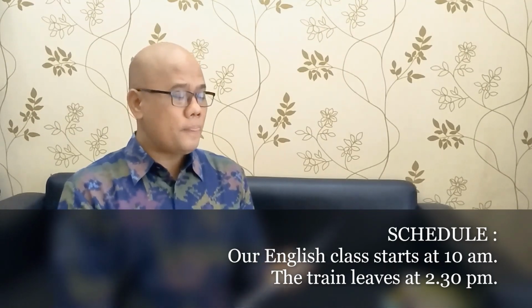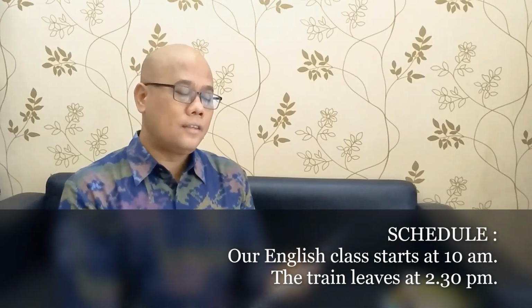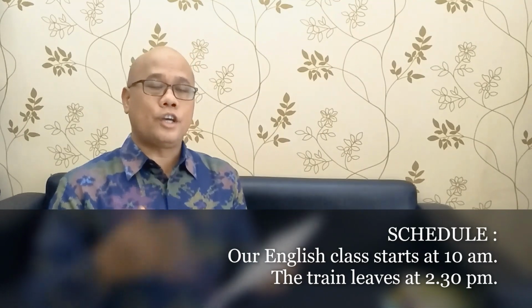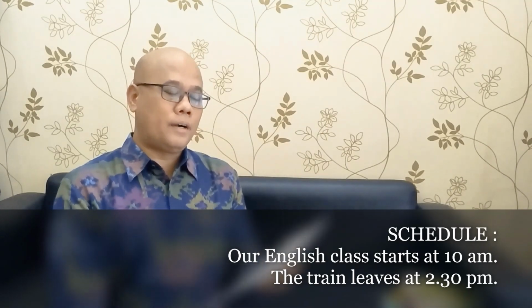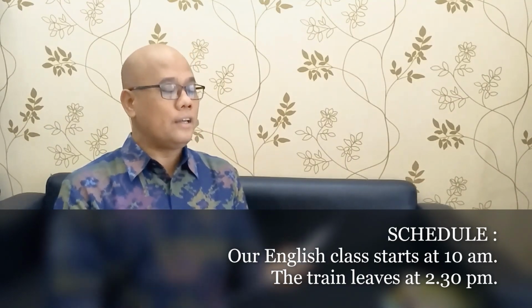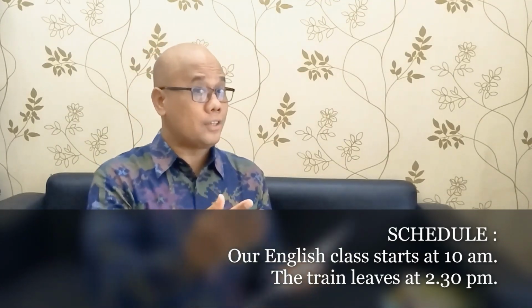Another example, the train leaves at 2:30 p.m. So it's about the schedule of the train's departure. It always departs at 2:30 p.m. So we can also use simple present tense to express a schedule.